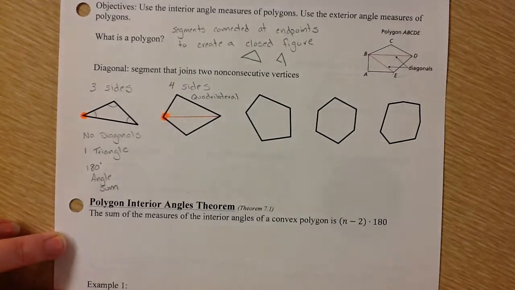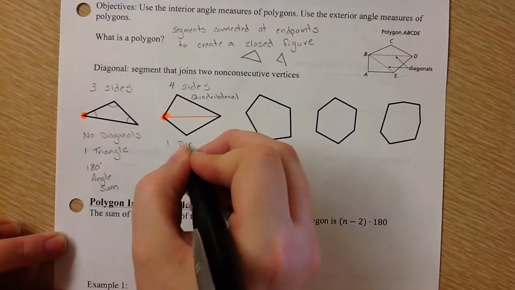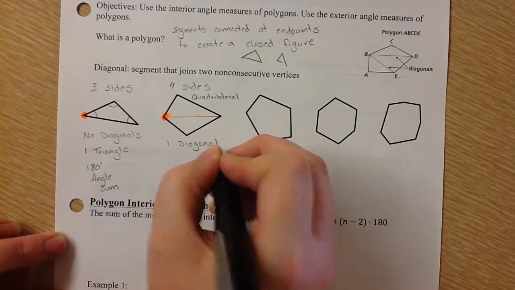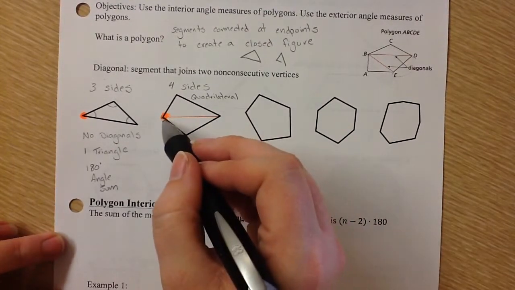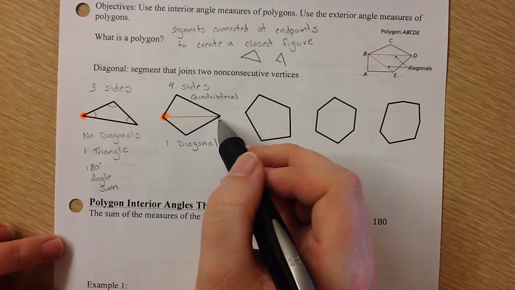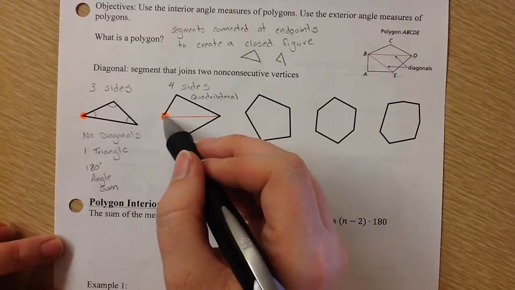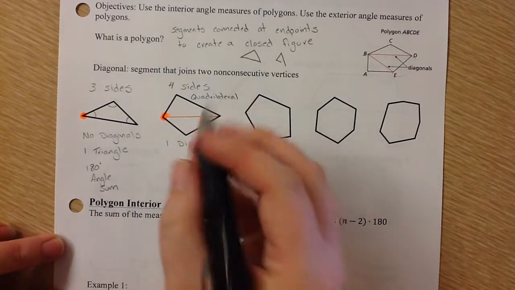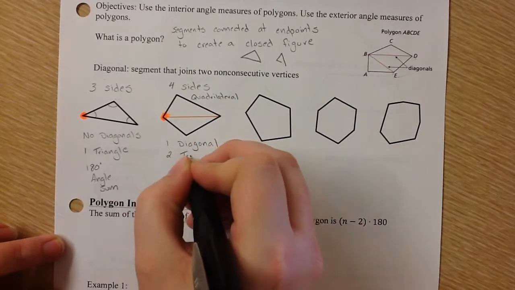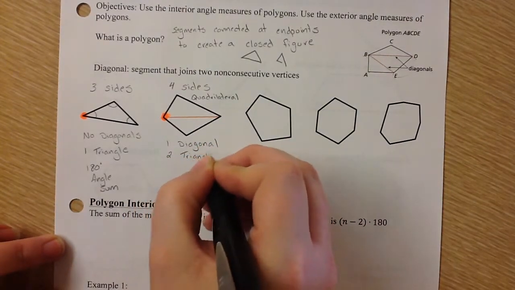Okay. I have one diagonal. I could draw the one diagonal from this point. I could draw multiple diagonals from other points, but there's only one diagonal from this point. But how many triangles did that make? If you notice, we've got this triangle here and this triangle down here. So it makes two triangles.